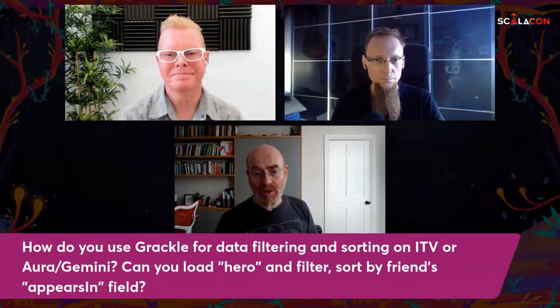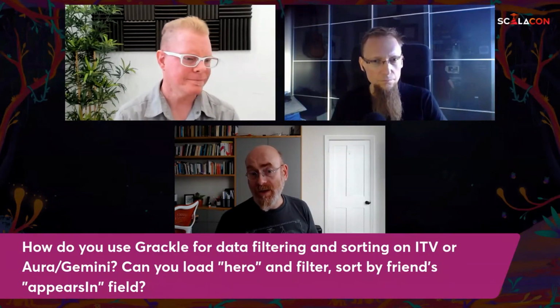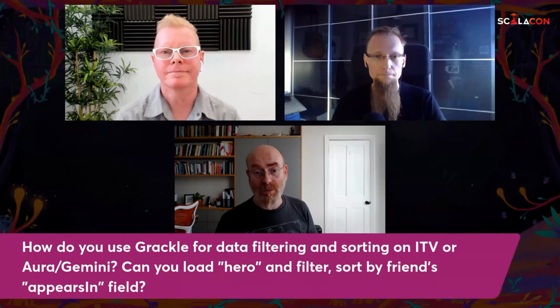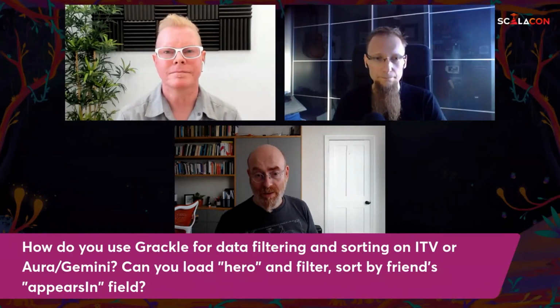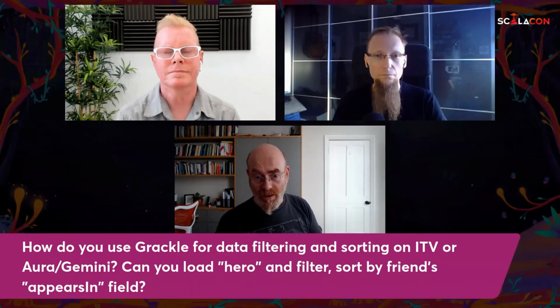So if you want to be able to filter in a particular way, the application has to have some kind of support for that. Grackle does provide really all the primitives you would need to be able to implement that kind of filtering, but it doesn't mandate it.